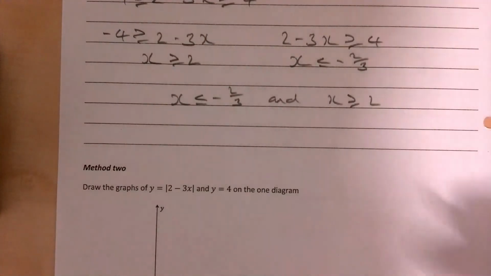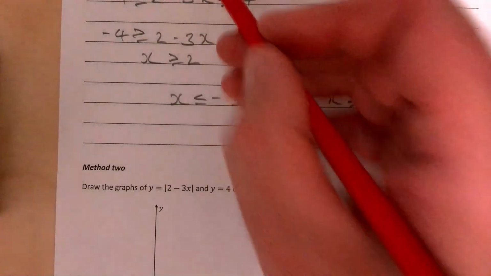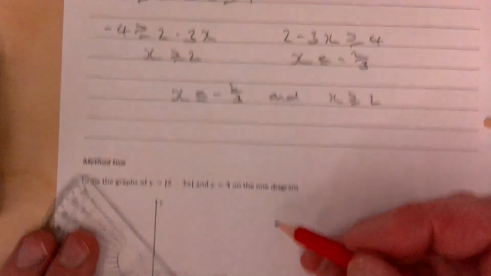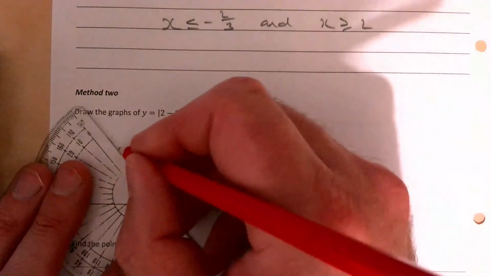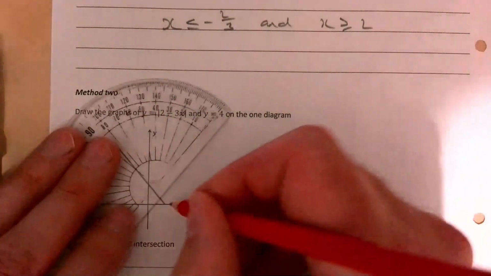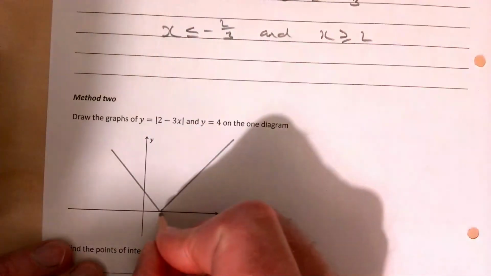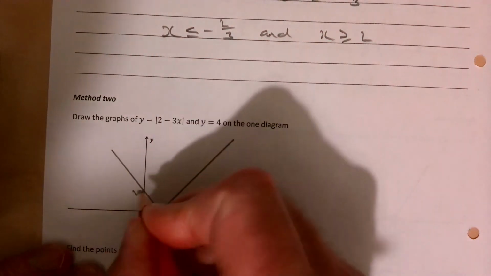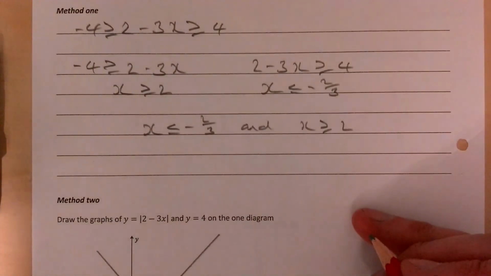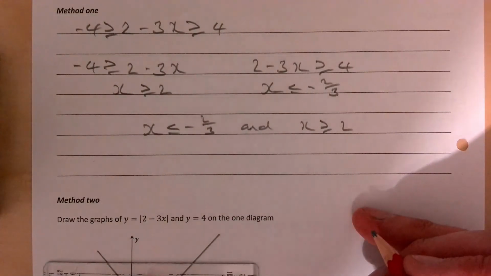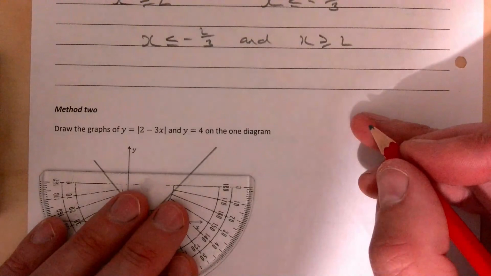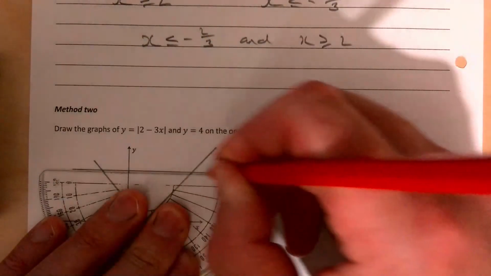So how do those graphs look? So that's my 2 minus 3x. I believe I drew one of those earlier in our previous video. So down here and up here, that I think is my point 1. That's my point 2, and then it's a line y equals 4. So that's a little bit higher up again along here. So I need to work out where you can see on the screen here.